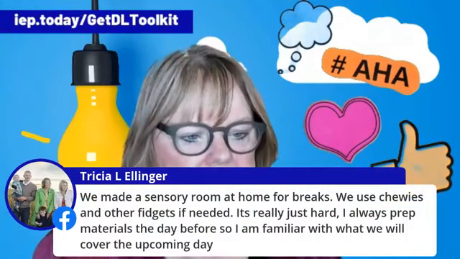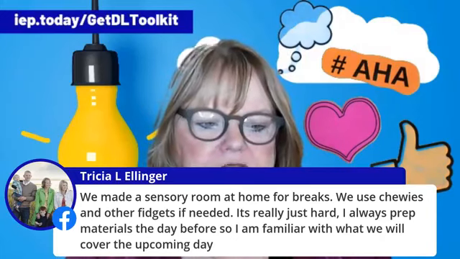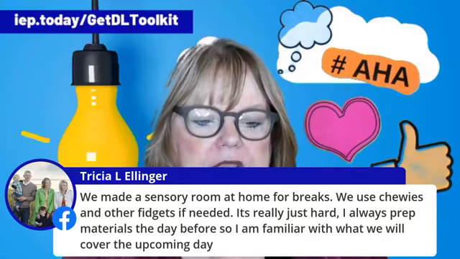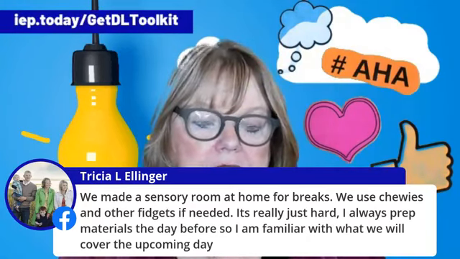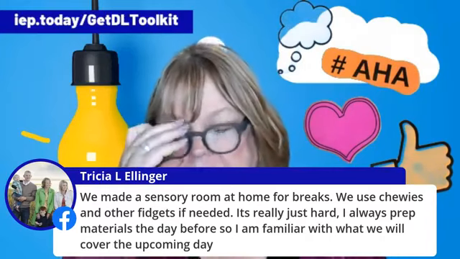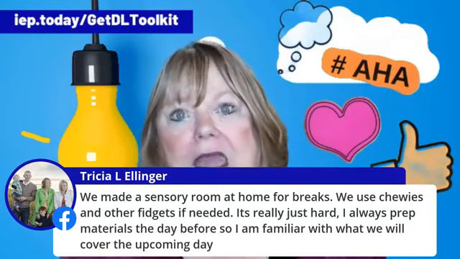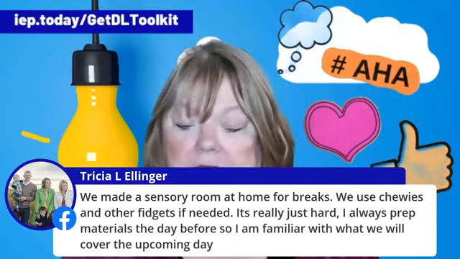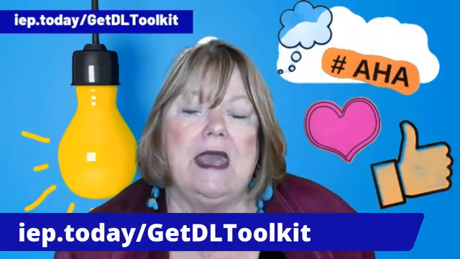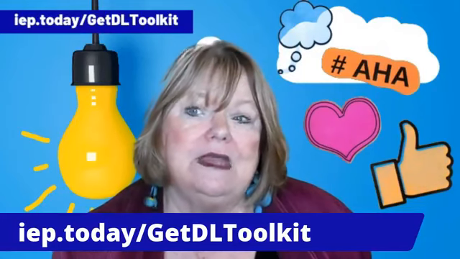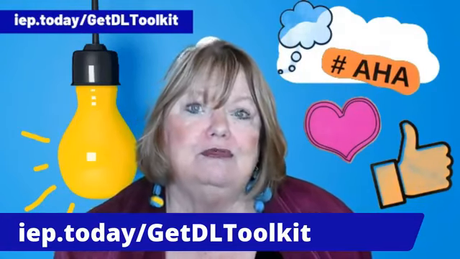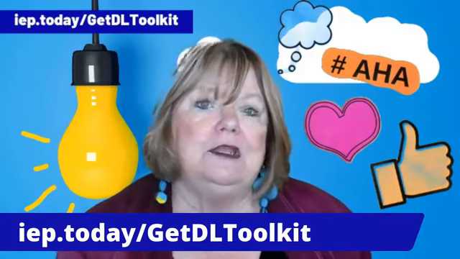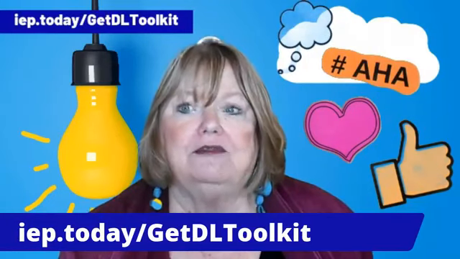Trisha said, we made a sensory room at home for breaks. We use chewies and other fidgets if needed. It's really just hard. I always prep materials the day before, so I'm familiar with what we will cover the upcoming day. Yeah, and that could be a specific accommodation that you write in your child's IEP or distance learning plan, that you have that daily schedule at least one day in advance. So, do I need to make sure I printed out this math worksheet? Do I have the reading books ready for tomorrow? Whatever.